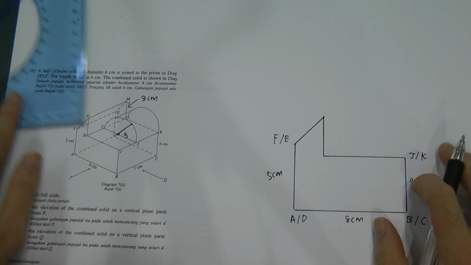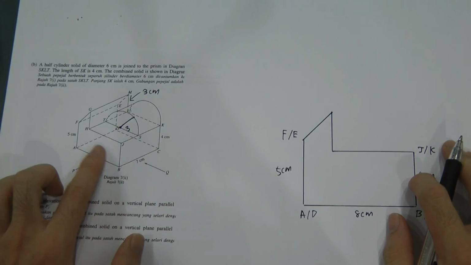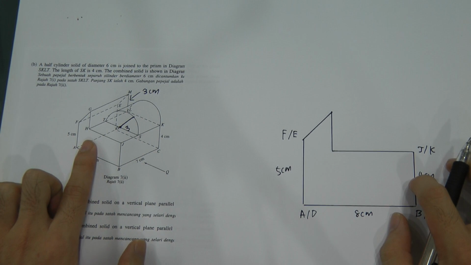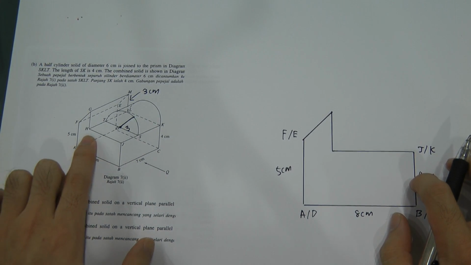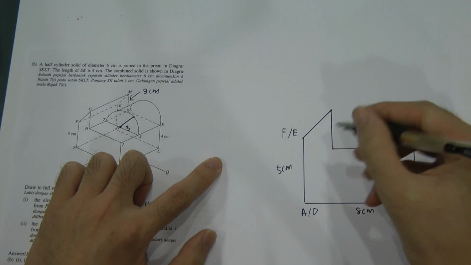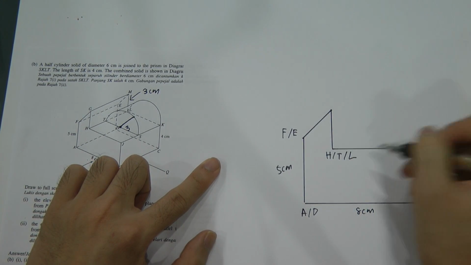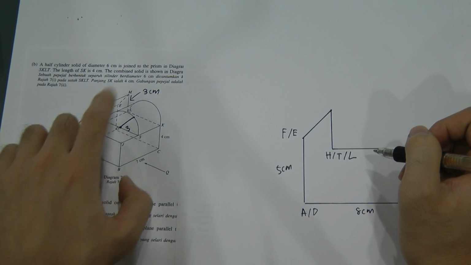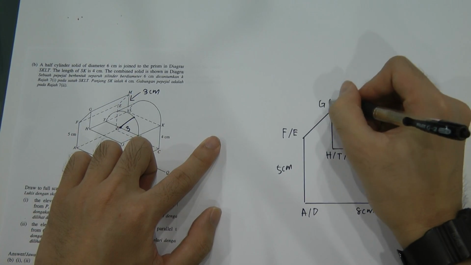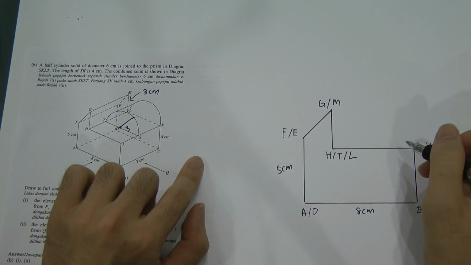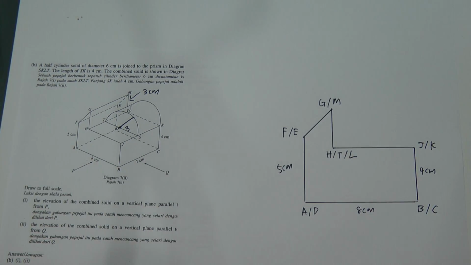So I roughly got it. And then remember the label. This one I will see H, T, and L, so I label H, T, and L. This one is G and then M, so G slot M. And then this one we have to use the compass, so let me take the compass.